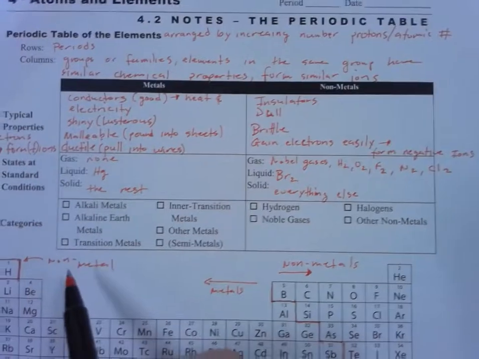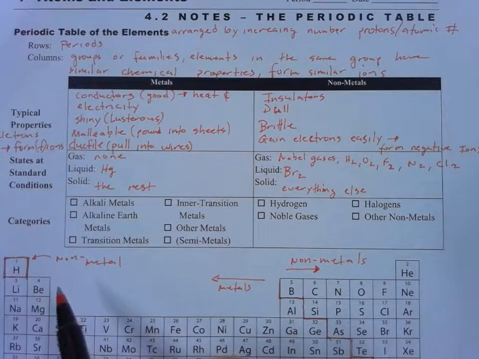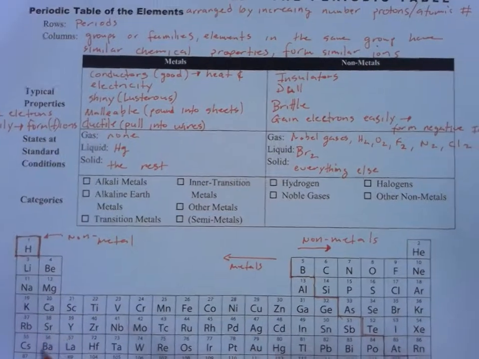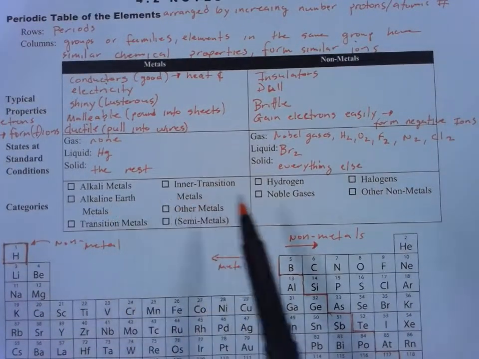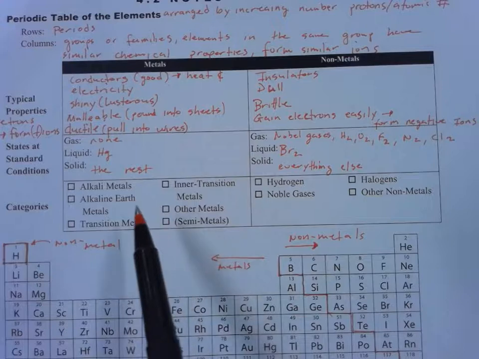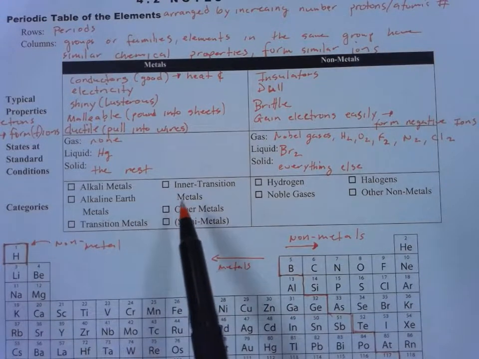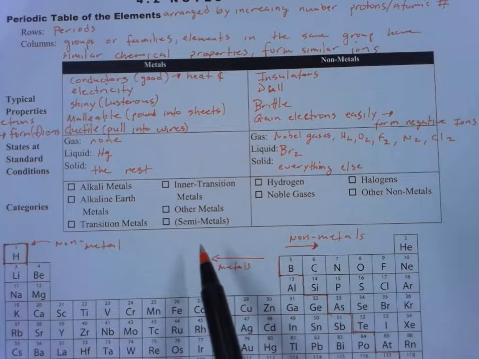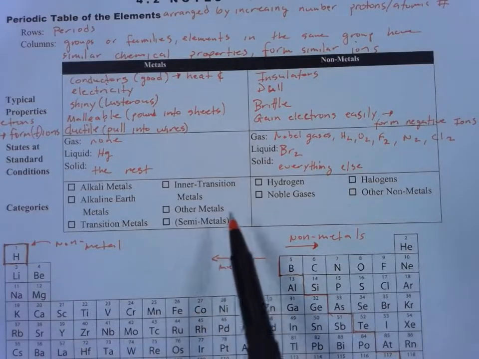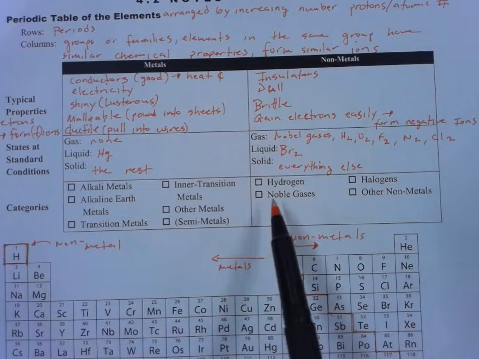So let's go ahead and look at the categories of these different metals and nonmetals. We have the alkali metals, the alkaline earth, the transition, inner transition, other metals, and semi-metals. These are also called metalloids. The nonmetals, we have hydrogen, the noble gases, the halogens, and the other nonmetals.